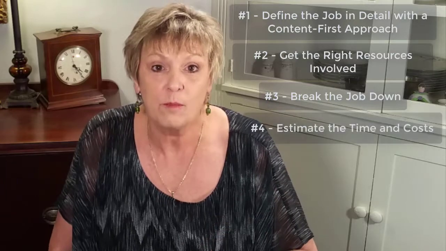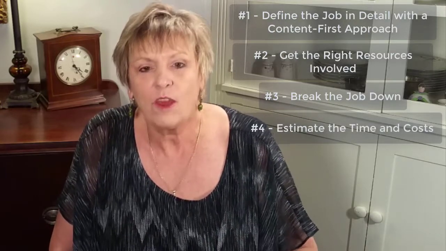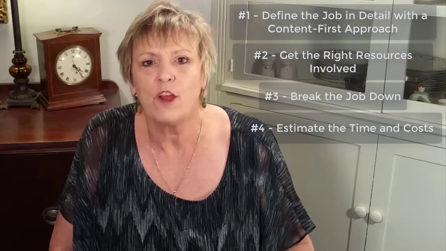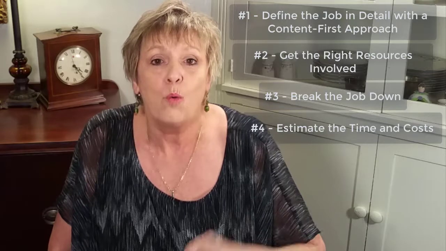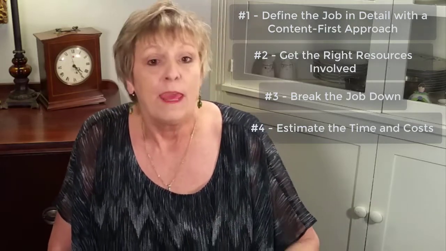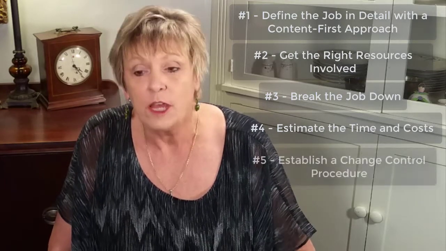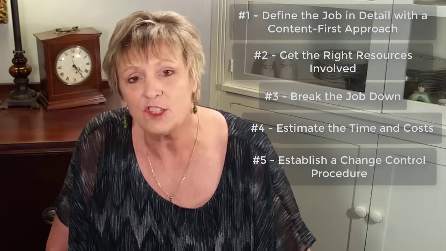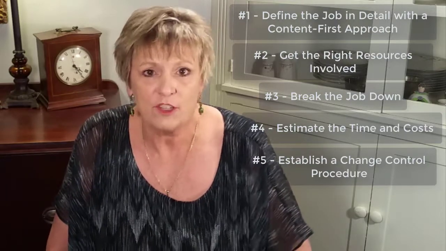And then principle number 4 is estimate the time and cost. And I pointed out that really the only way to get better at it is to keep doing it over and over, but put a process in place by which you're measuring where you make mistakes and where you can improve on your estimating. And then principle number 5 is establish that change control procedure, put a plan in place, acknowledge change with the customer, and explain to them that you're going to manage that change going forward.